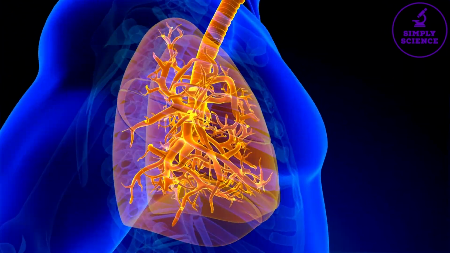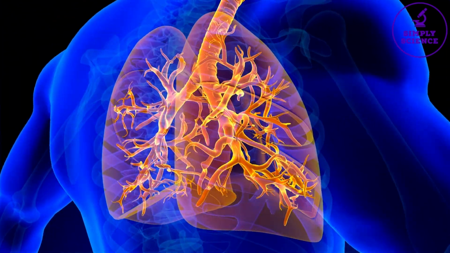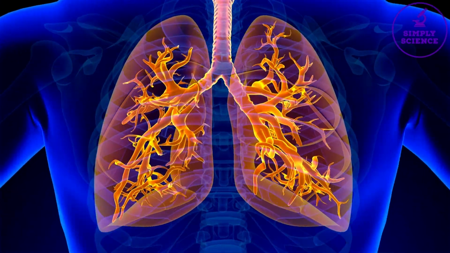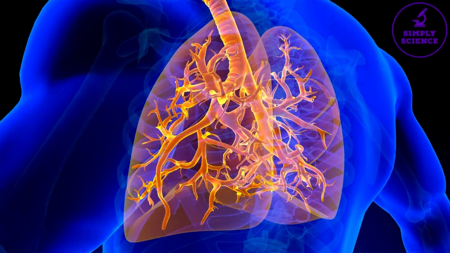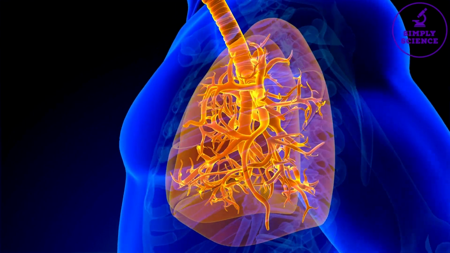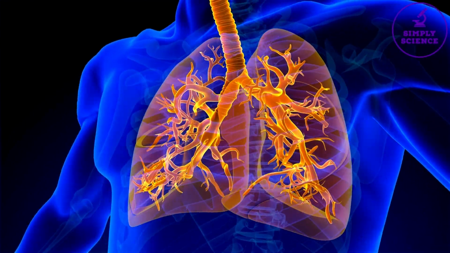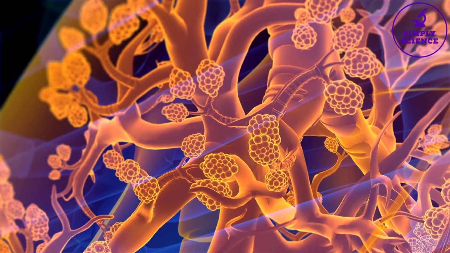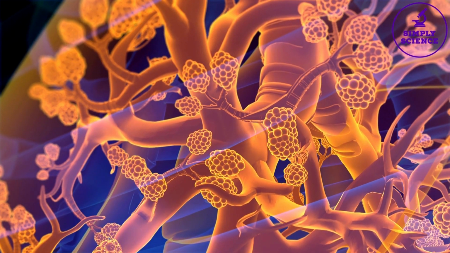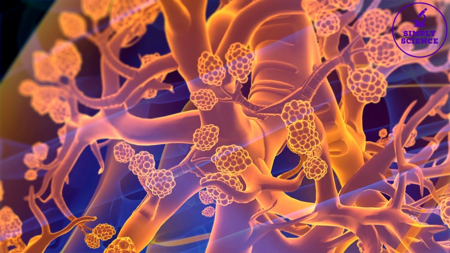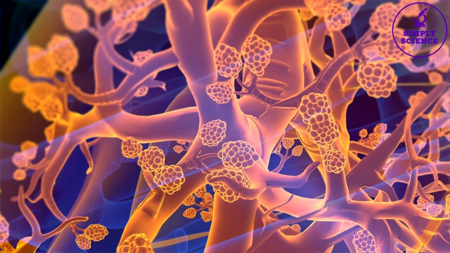The trachea then branches into two bronchi. One enters each lung. The bronchus is further branched into many bronchioles that end with small air sacs called alveoli. There are 300 million alveoli in each lung. This provides a huge surface area for gas exchange. The alveoli is the gas exchange surface.